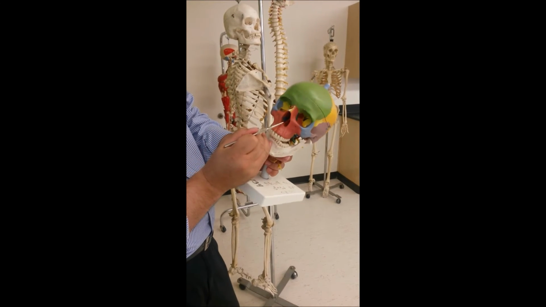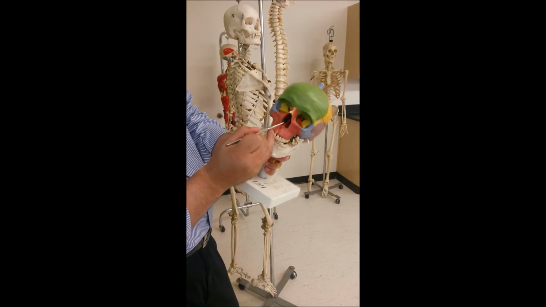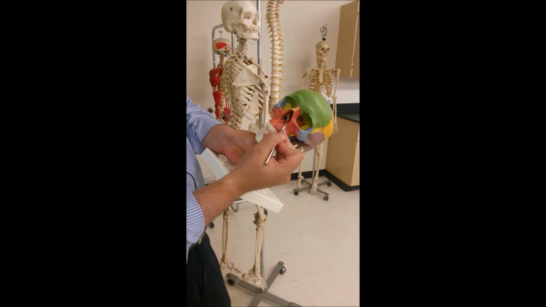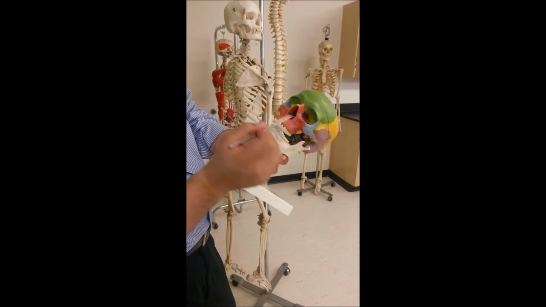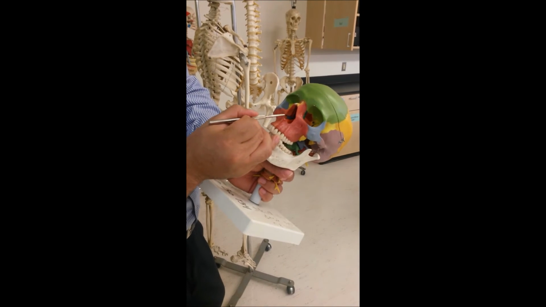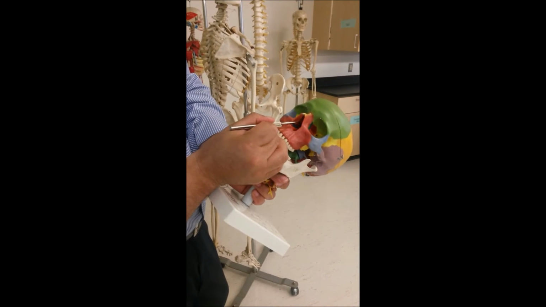And if you go back here, this is the nasal bone. And if you look inside, this is the nasal septum. This is the bony part. The cartilaginous part is removed because this is only bone. And you can also look inside. You see this one here, which is the inferior meatus. And the second one here is the middle.